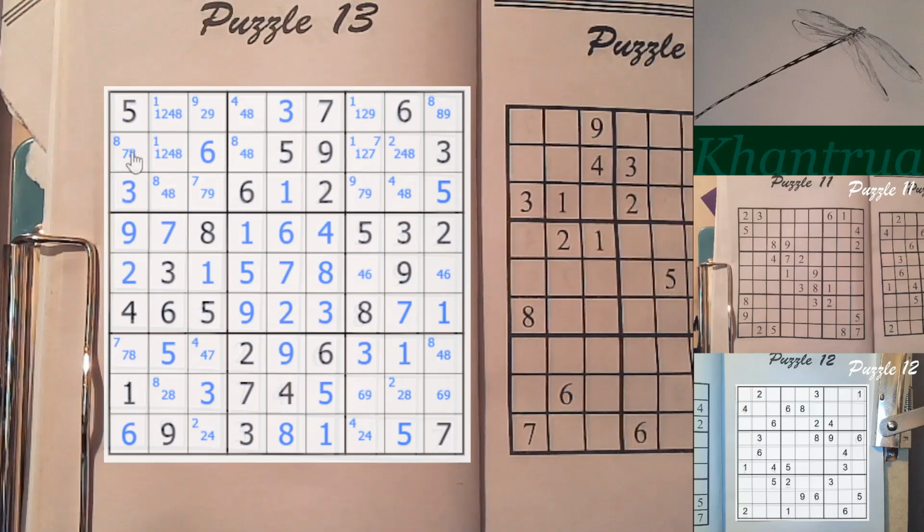Because of this right here, this becomes an eight, which removes the eight from here and here. Because it removes the seven from here, it makes this one a seven. This one becomes a nine, which means an eight has to be here.